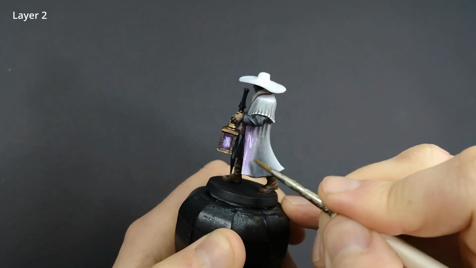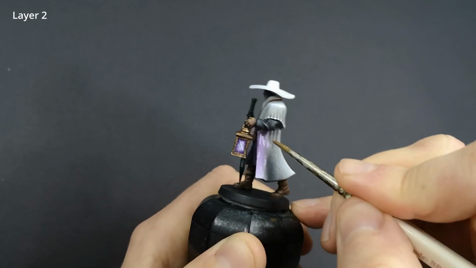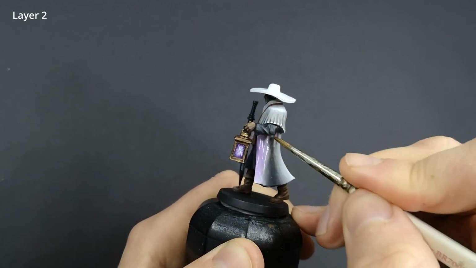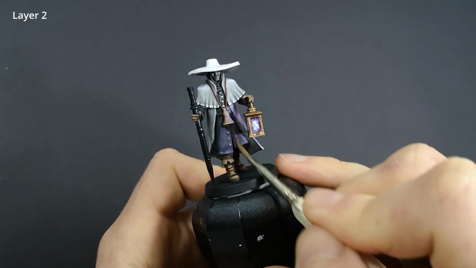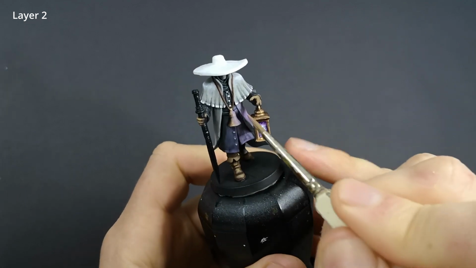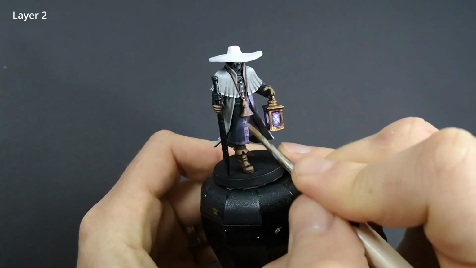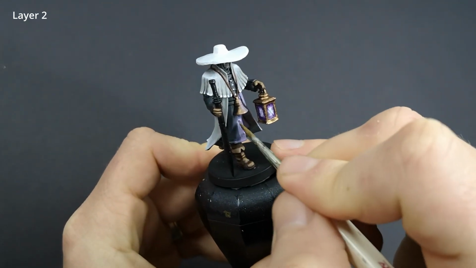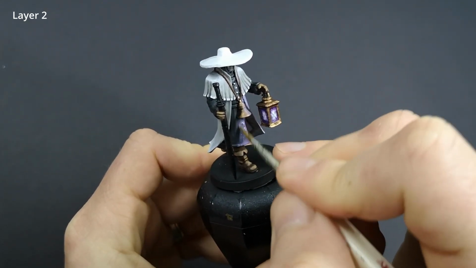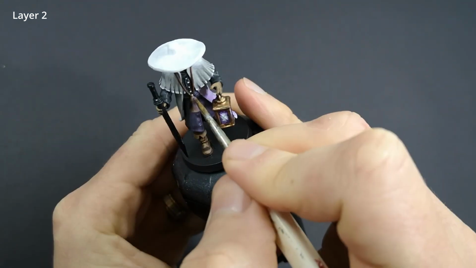So just for these first couple of layers, I'm using a heavily thinned down amethyst purple. This would be like 80% water, maybe not quite that, let's just call it 3/4 water, 1/4 paint. Because we're trying to build this up over several layers, I only want each layer to make a little bit of a difference. And so having it really thinned down means I have lots of control over how quickly the intensity builds up.